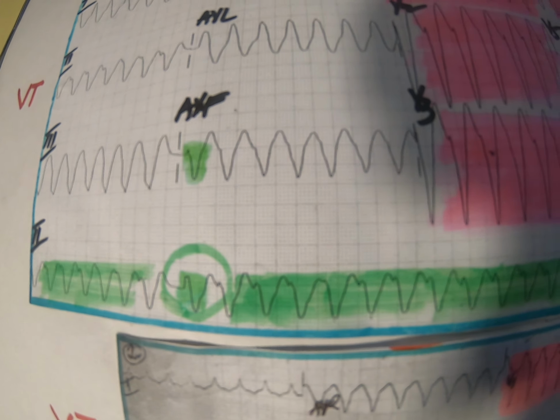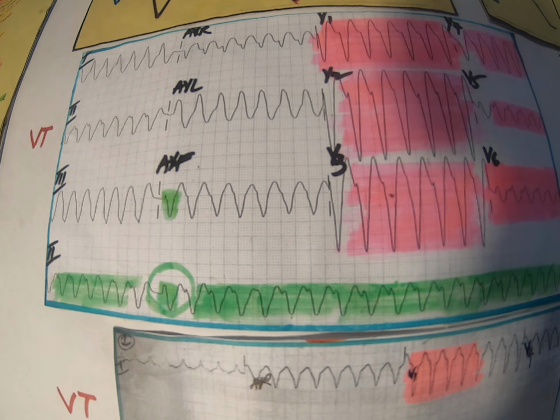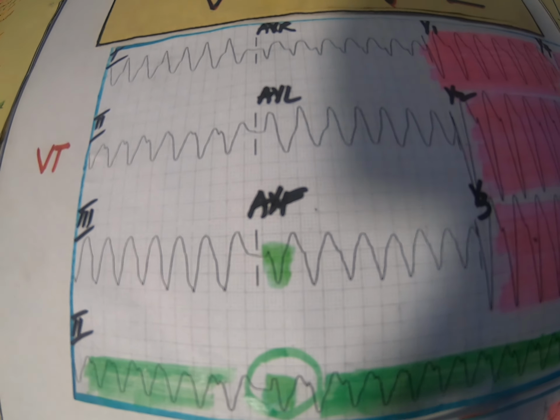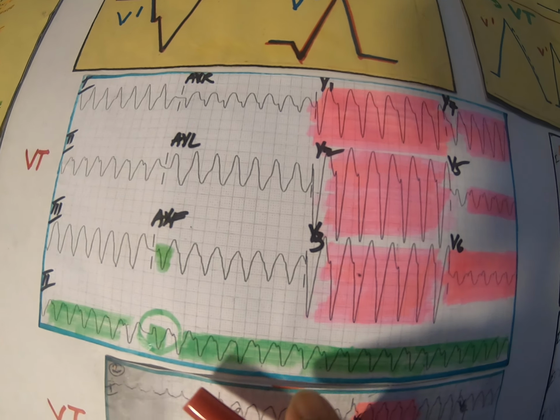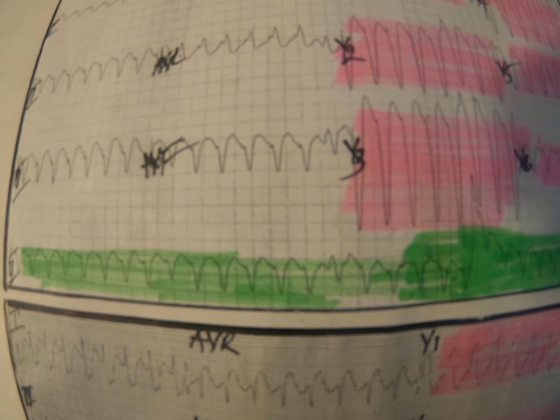I don't have any 12-lead ECG for this. But the QRS is 0.18 seconds in duration here. And there is a fusion beat. So that's a fusion beat, and that's a fusion beat there. If you look at that lead 2 of SVT, there's no fusion beat.